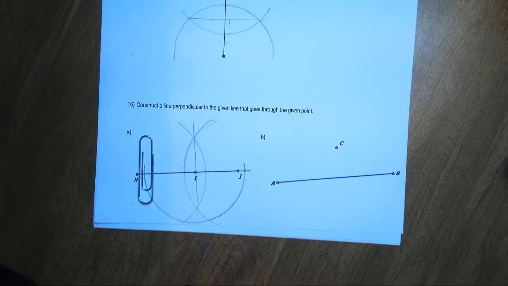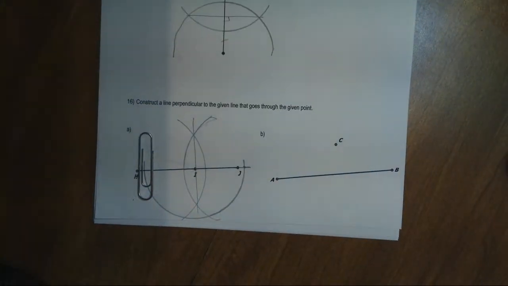Let me see if I can turn this light down a little bit. Oh, that's better.